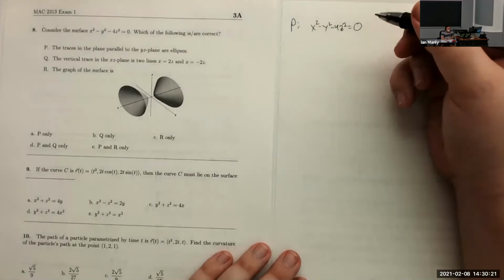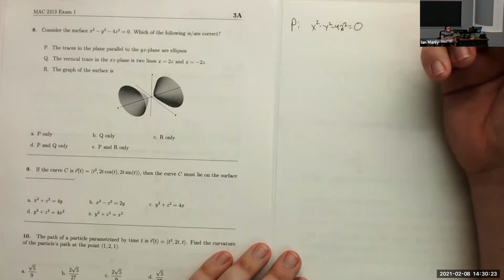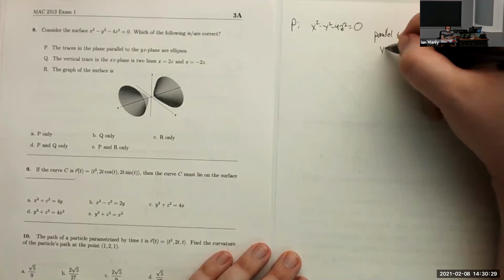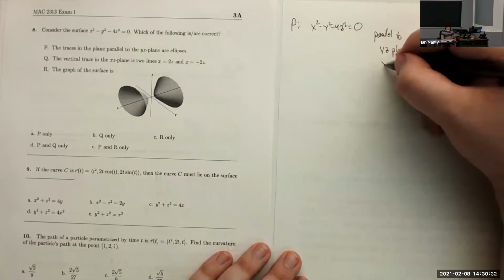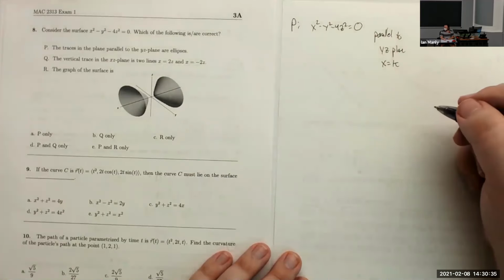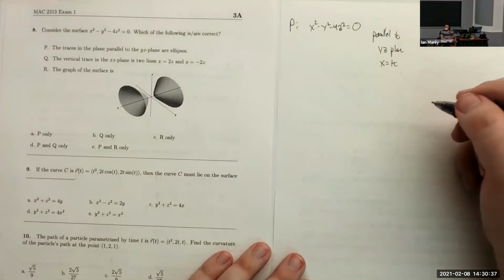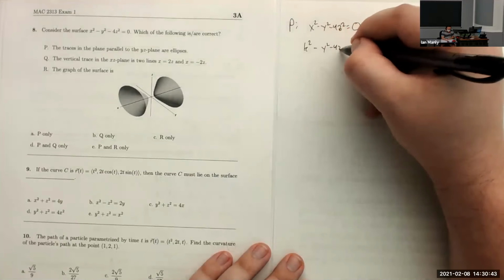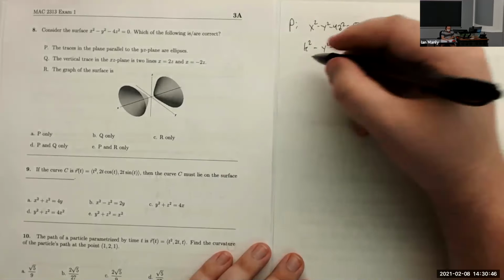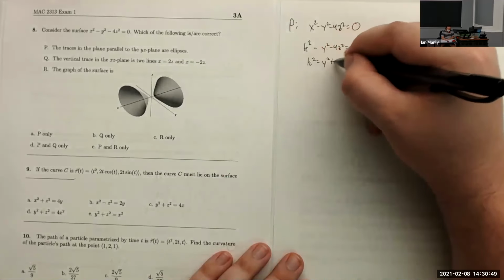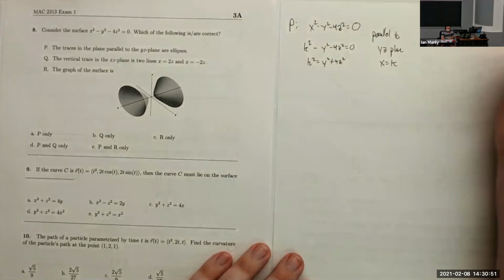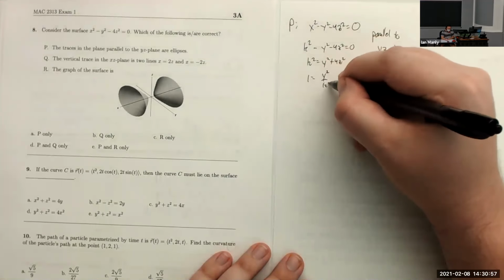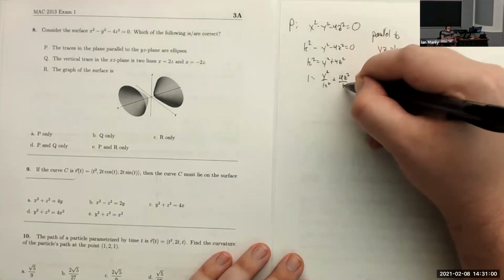All righty. And then let's plug in, say, a constant value for the YZ plane. So something parallel to the YZ plane is going to have the equation x is some constant k. Let's plug that in here. So we have k squared minus y squared minus 4z squared is 0. If I add these over, y squared plus 4z squared ends up being k squared. And if we divide by k squared, we have y squared over k squared plus 4z squared over k squared.